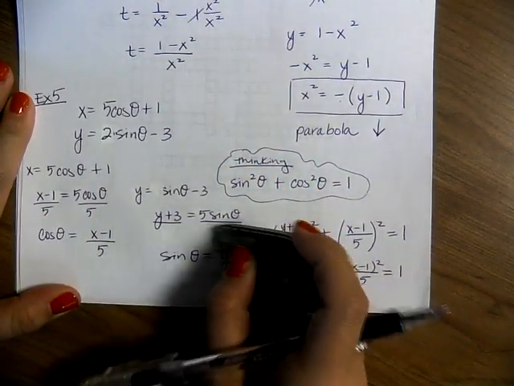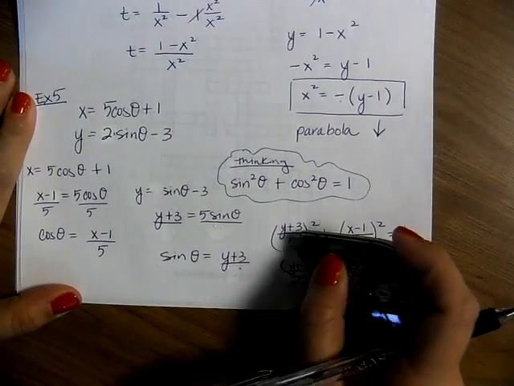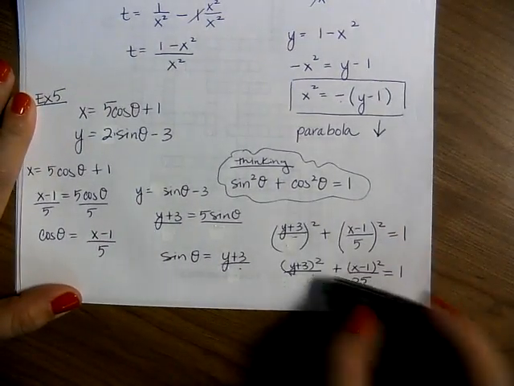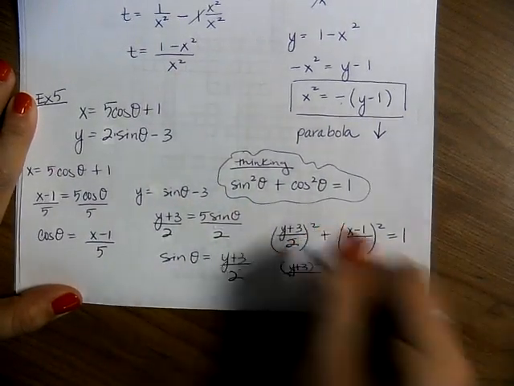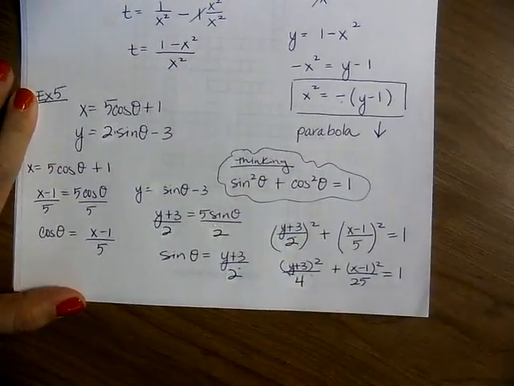And take all those 5s and make them 2s. Otherwise, it changes the whole scenario here. 2, 2, 2, 2. When you square it, you get a 4. No big deal.